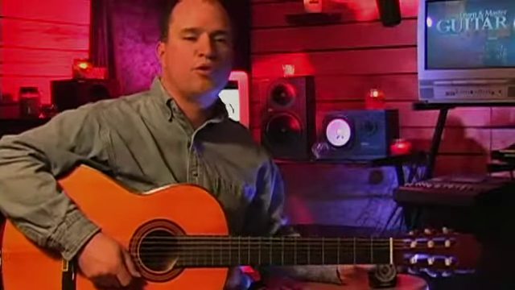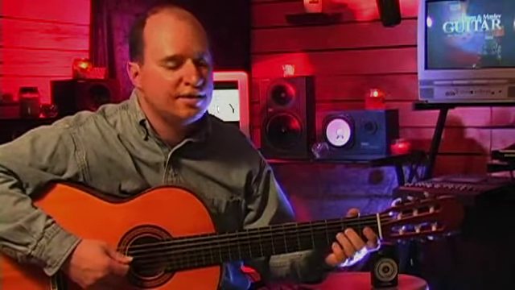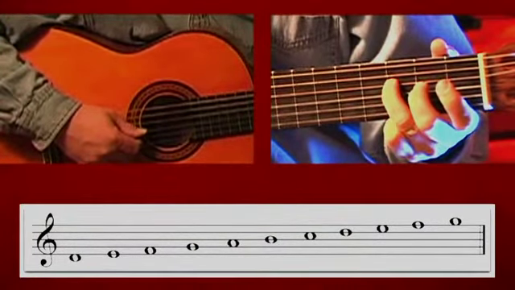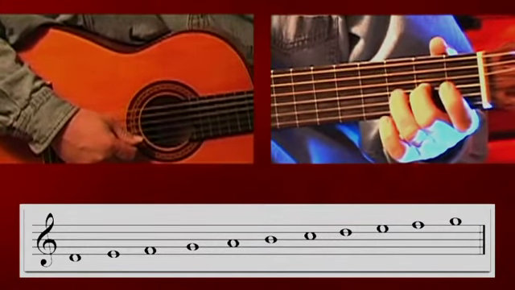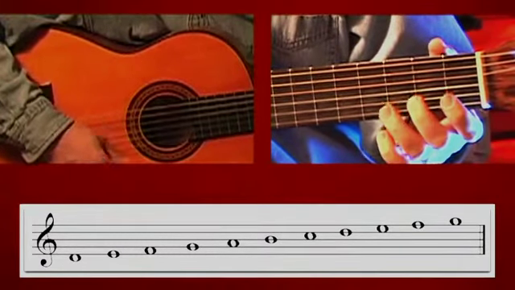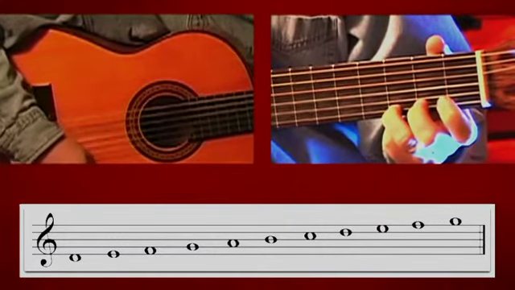Good. Now let's talk about 4th string exercises. Remember our notes on the 4th string? We have D, 2nd finger E, and 3rd finger F. Okay? Let's go through all of our notes just while I'm thinking about it. D, E, F, next note, next line, G, A, next string, B, C, D, E, F, G. Let's go backwards.